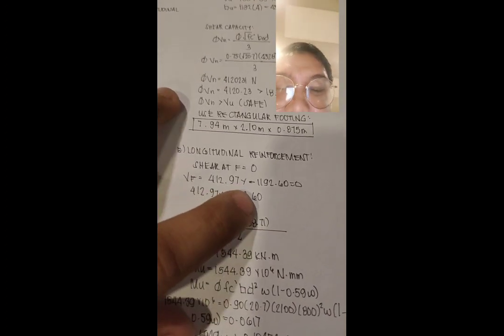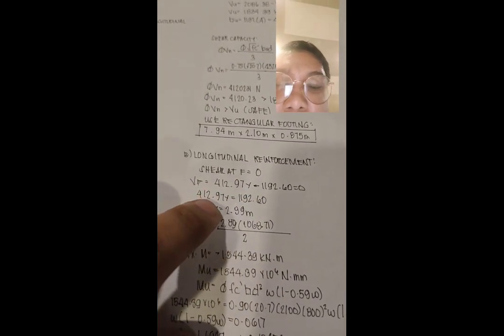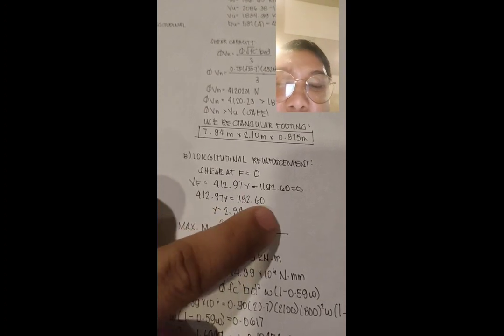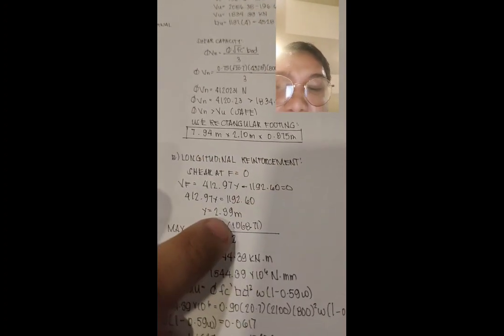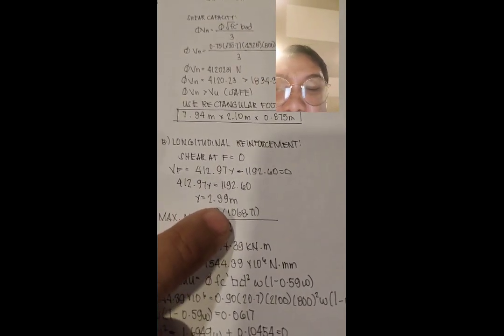Then, for longitudinal reinforcement, B, shear at F is equal to 0. So, ang VF natin is 412.97Y minus 1192.60 is equals to 0. So, 412.97Y is equals to 1192.60. Ayan, and next is Y, ang makukuha natin Y natin is 2.89 meters.